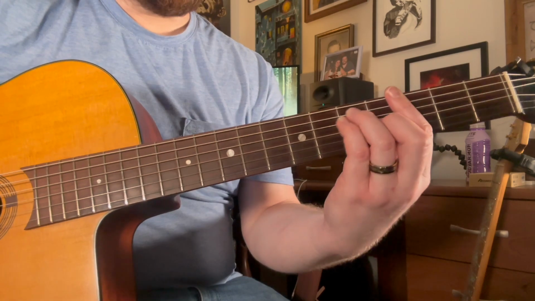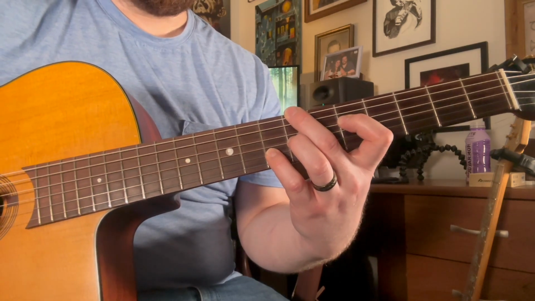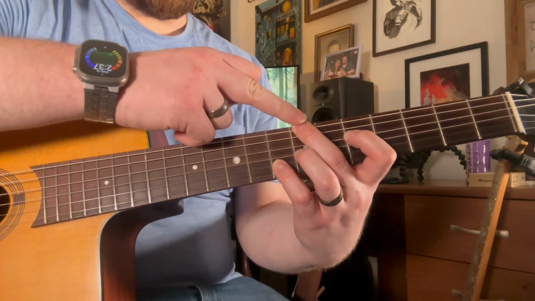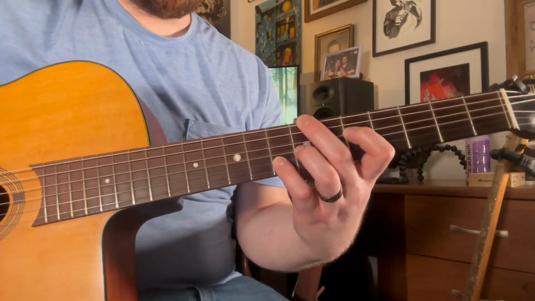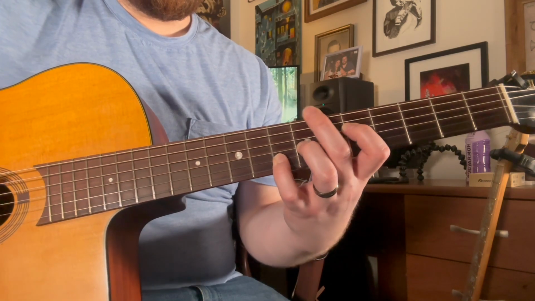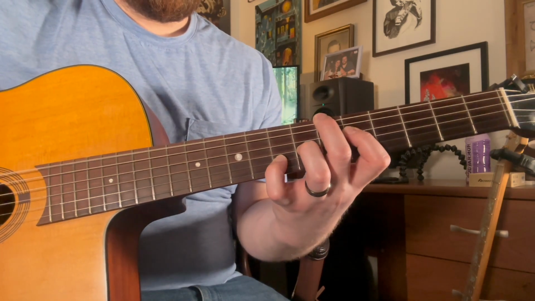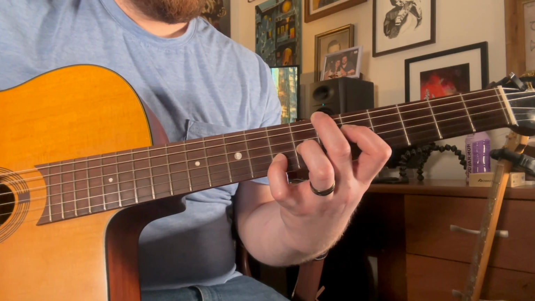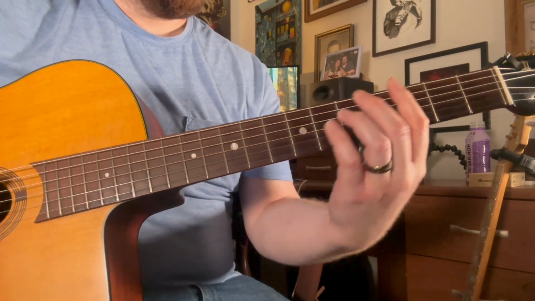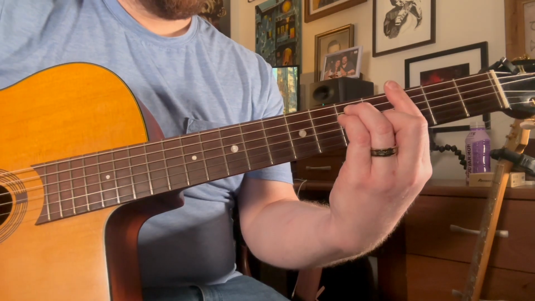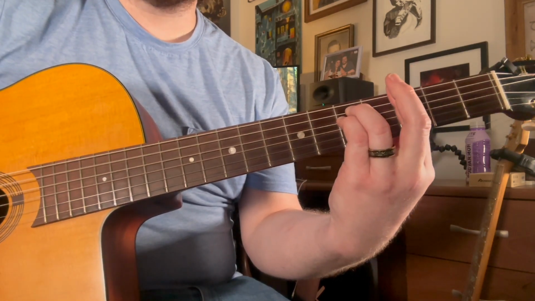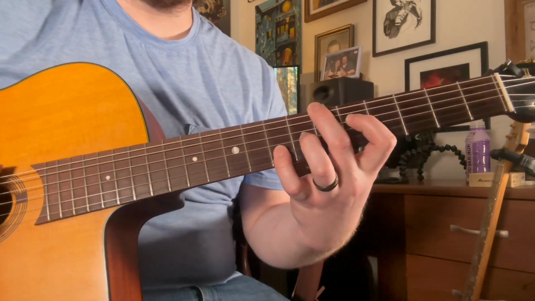G major first inversion. To get this in the minor form, all we have to do is drop this note. Okay, G major, G minor, G major, G major, G minor, G minor.